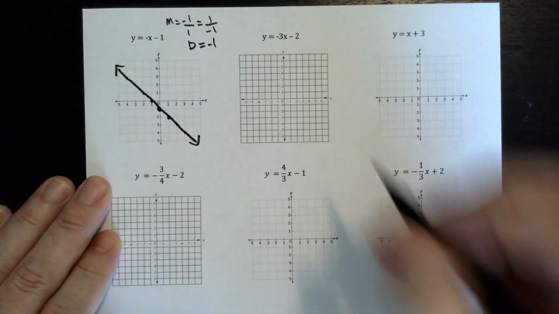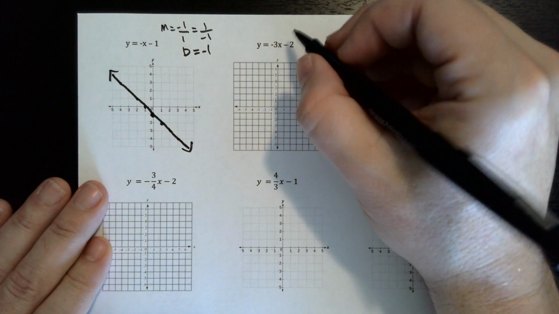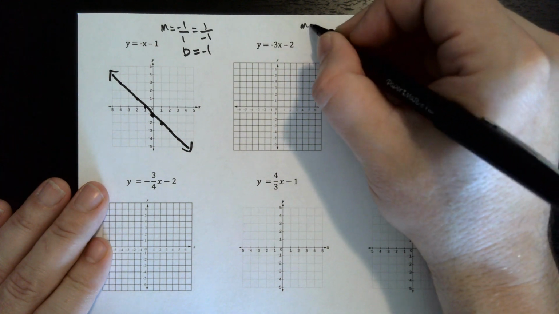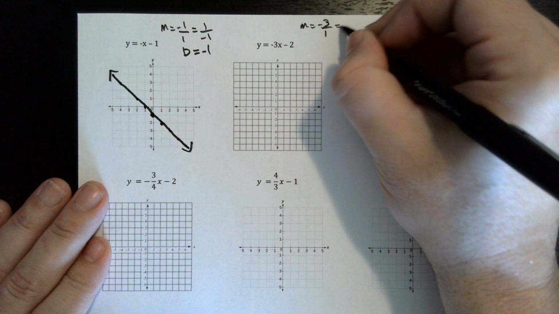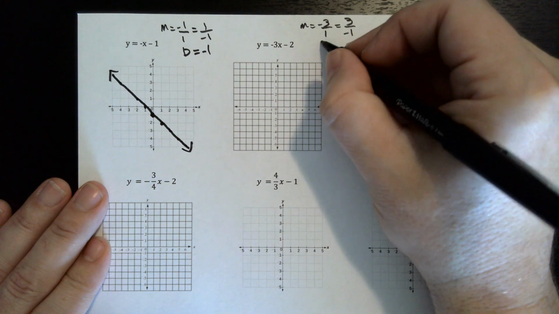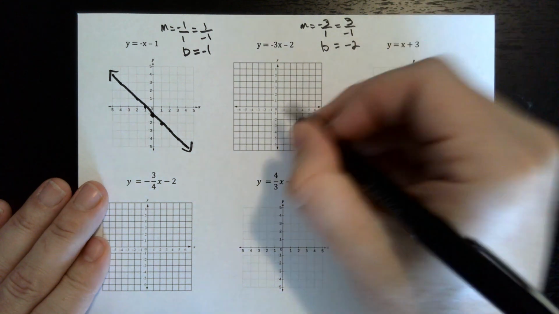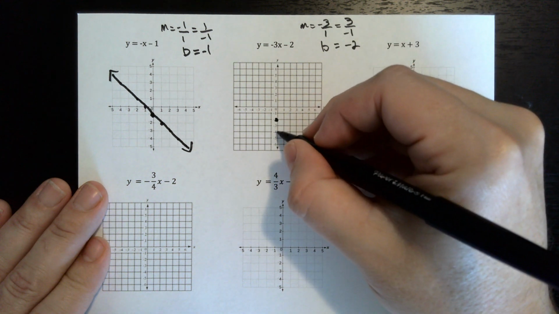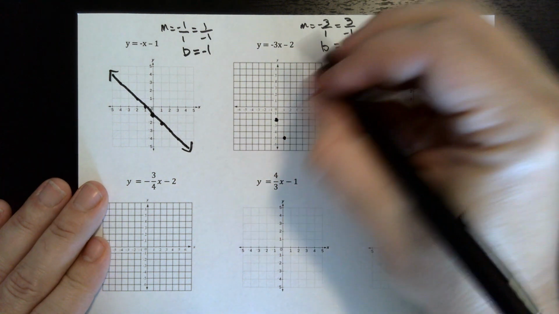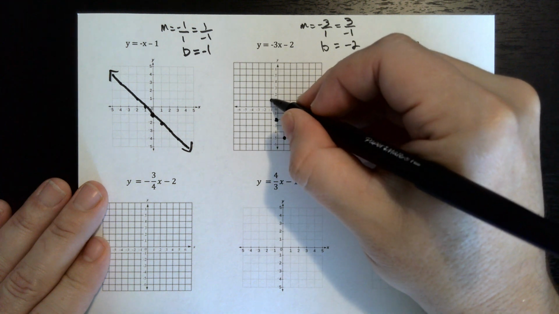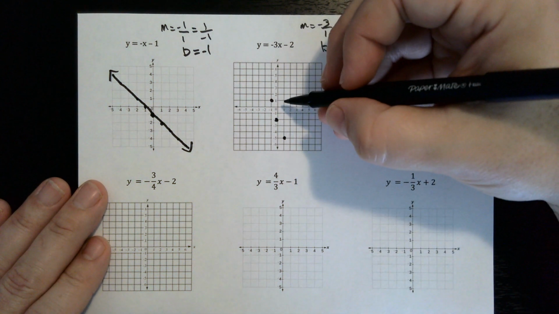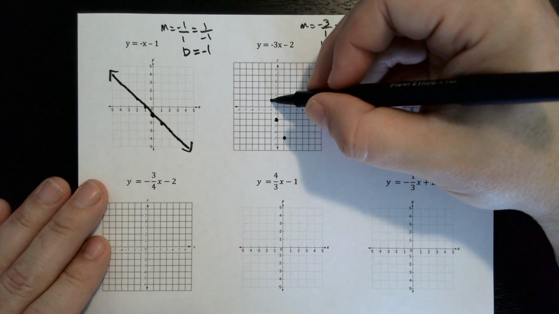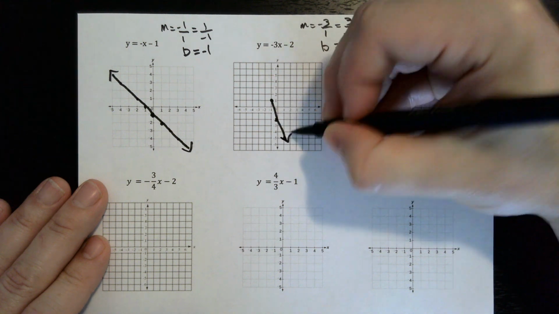Okay, there's your line. So let's look at the next one. So slope is equal to -3 over 1 or 3 over -1, and b is equal to -2. So start at -2, and we can go down 3, right 1, or we can go up 3, left 1. Okay, so that is our line, and there we go.